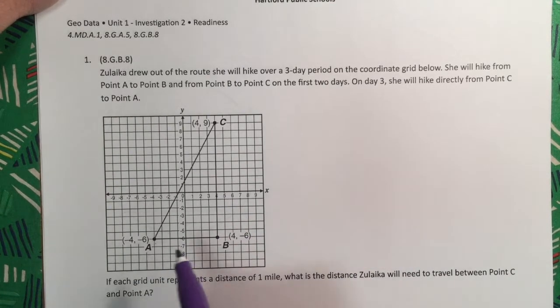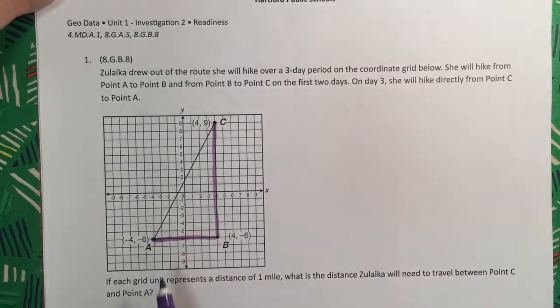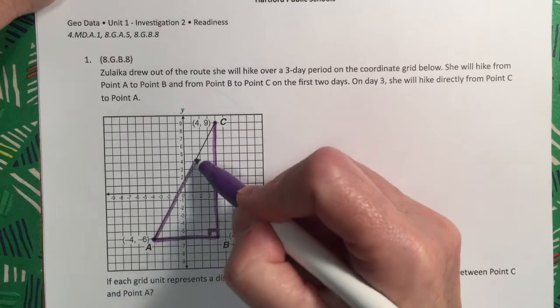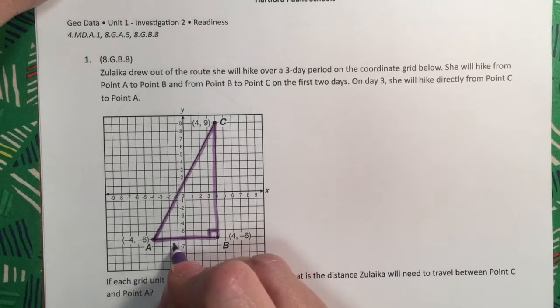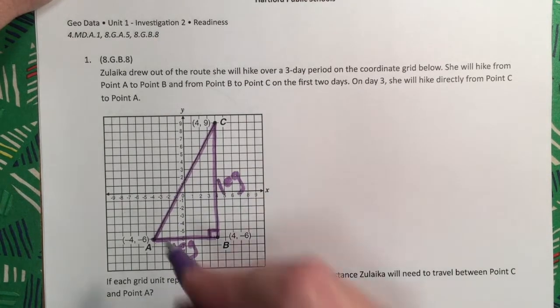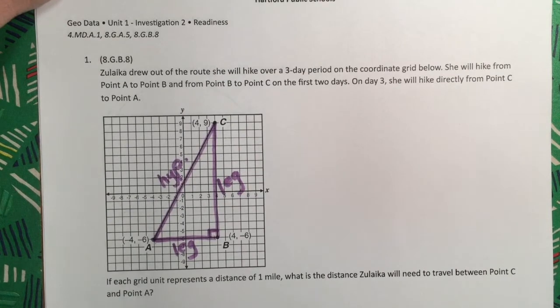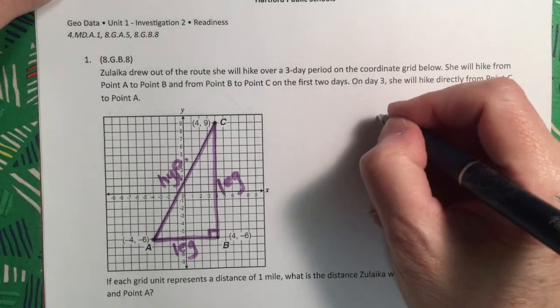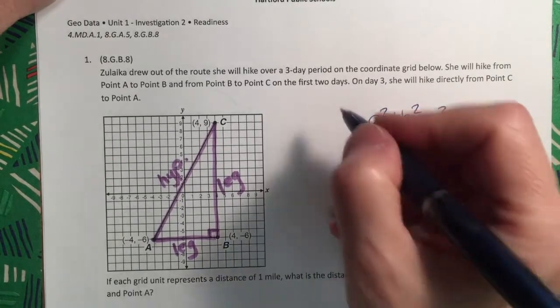So what we have here is triangle A, B, C, and she's going to walk from A to B and then B to C, and that's a right angle, and then she's going to return along that segment from C to A. Well, look, this is a right triangle. AB and BC are the legs, and AC is the hypotenuse. So you may remember the Pythagorean theorem, a squared plus b squared equals c squared. That is exactly how you would solve this problem, okay?